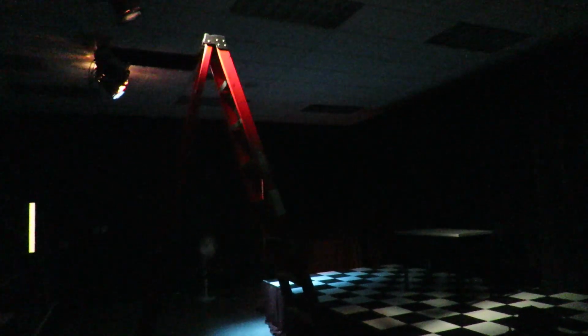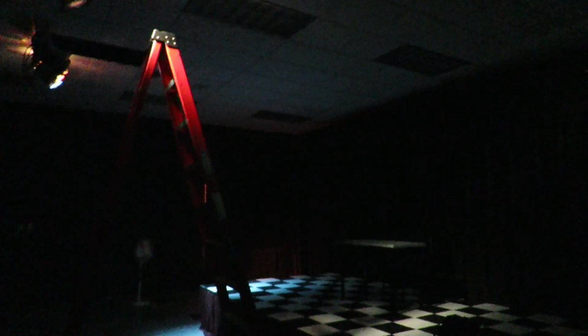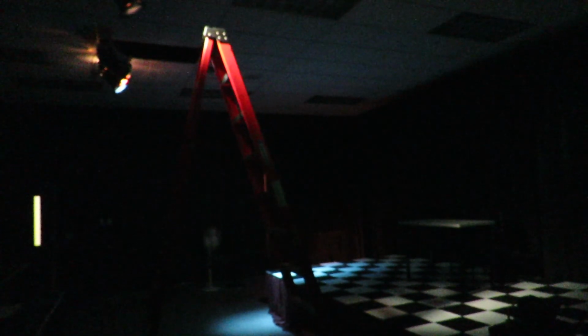So if I have the master all the way up and I fade the master, everything fades out. And if I push the blackout button, you see how everything just goes out without a fade rate. And then this is what happens if you push the bump buttons. The lights flash every time you push a button.